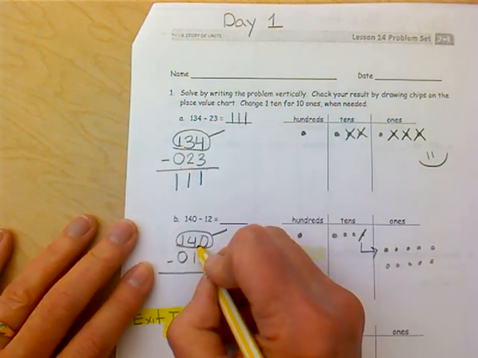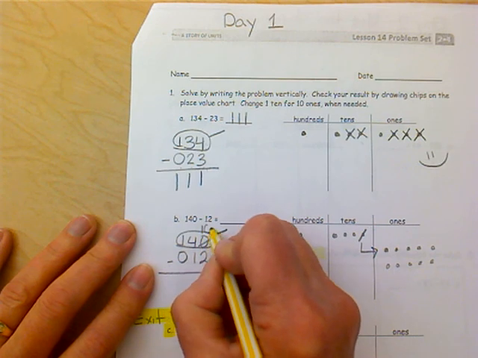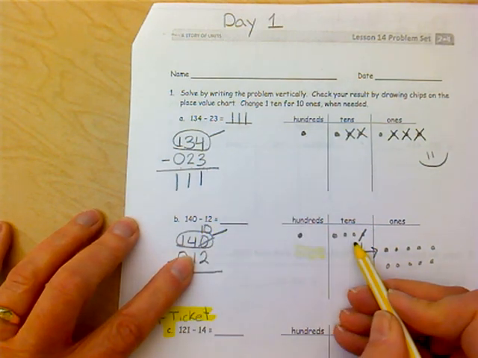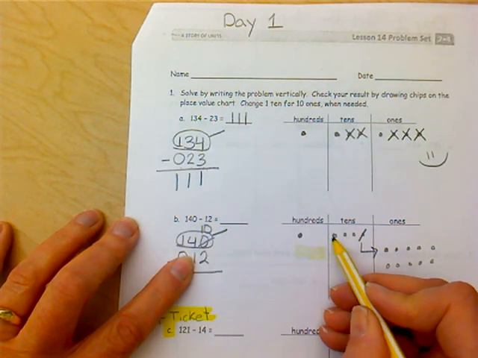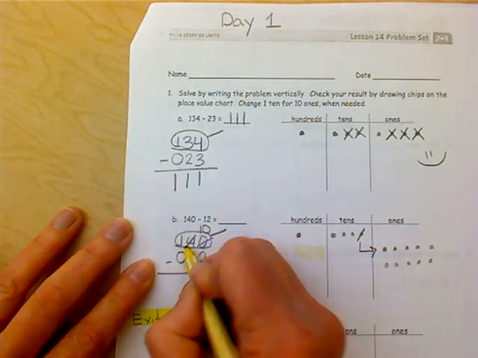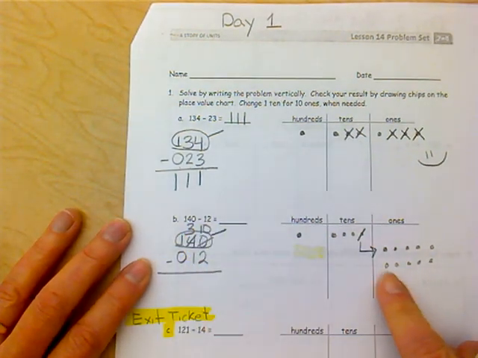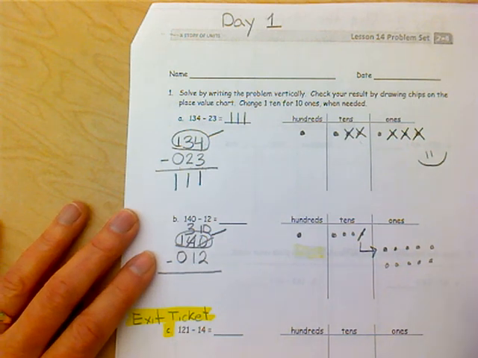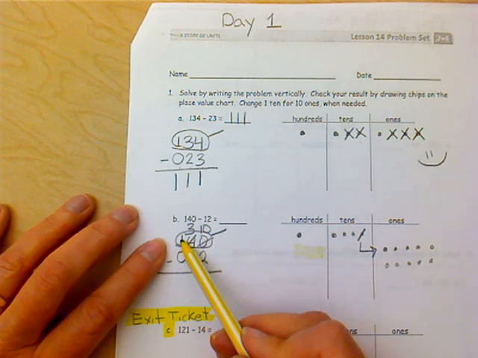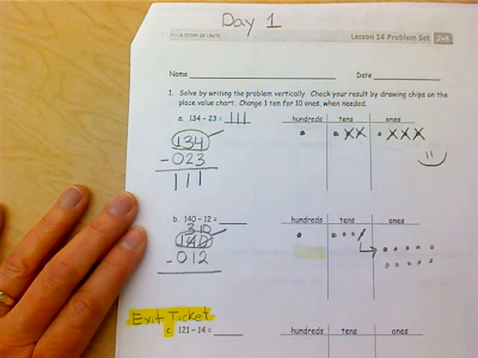Nope. Now I have 10 ones. Do I still have 4 tens? Nope. 1, 2, 3. I now have 3 tens because I decomposed a 10 and unbundled it and moved it over into my ones. Do I still have 1 100? I sure do, so I'm not going to make any changes there.